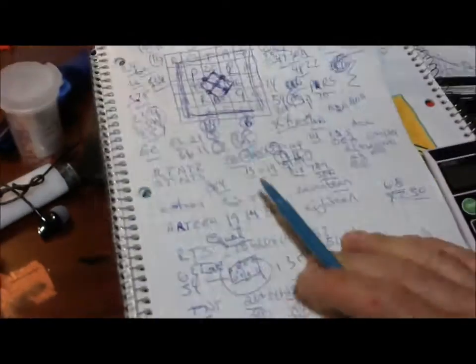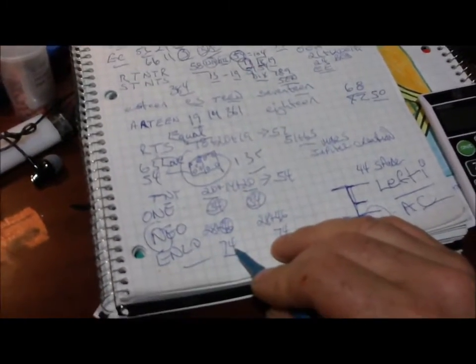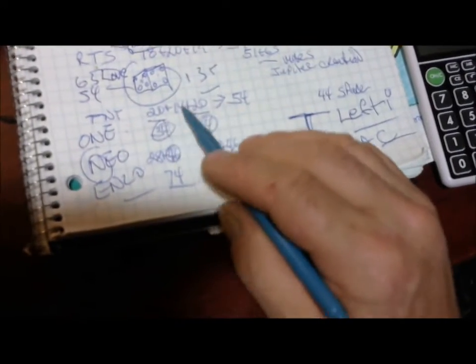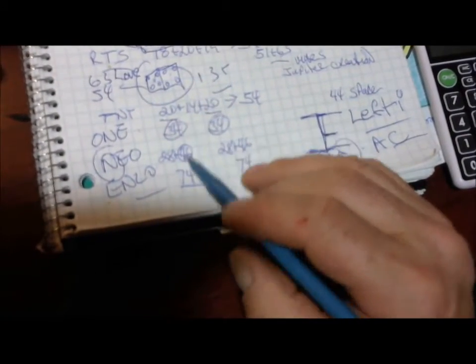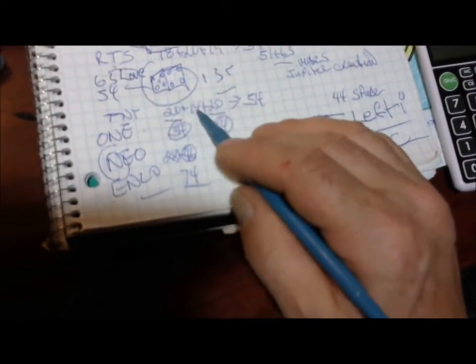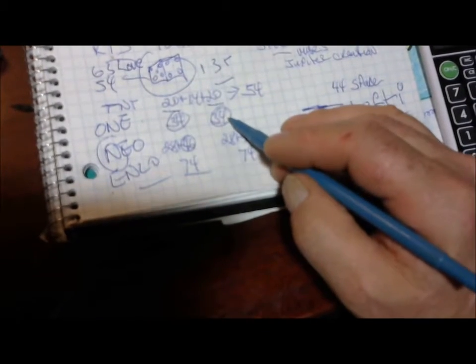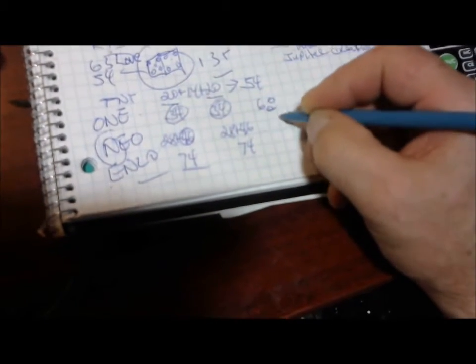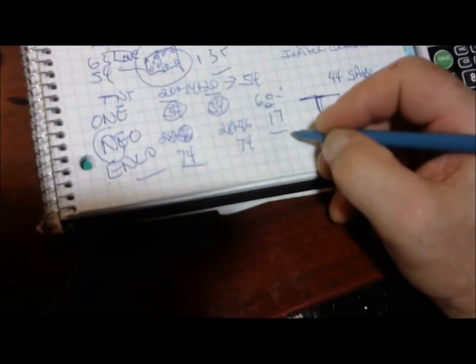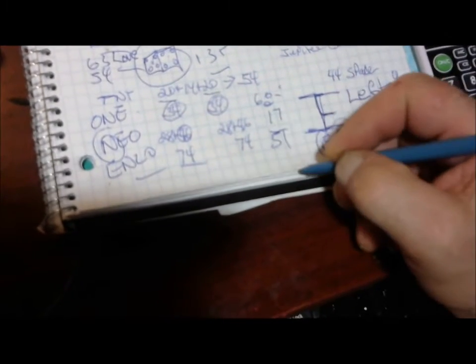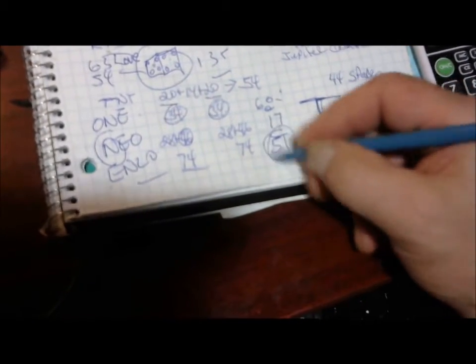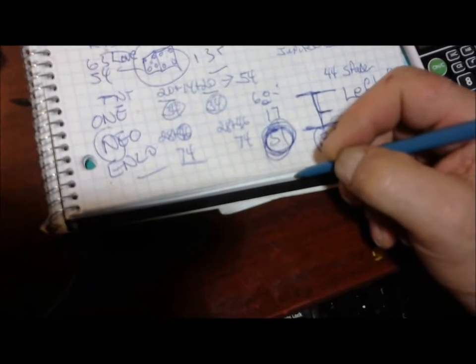So anyways, let me go back down to this. We end up with 74 over here. From Neo and Enzo, 34 and 14, 34 and 14. 14 and 20 is 34. 34 and 14 is 34. This equals to 68. Divide that by 4, you have 17. Multiply it by 3, you have 51 Mars. All communication comes out of Mars.